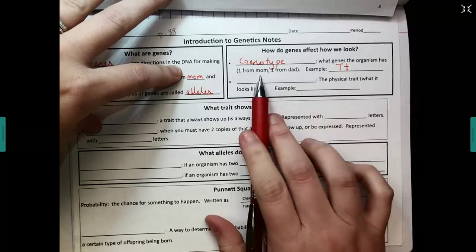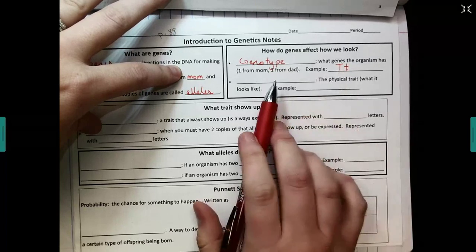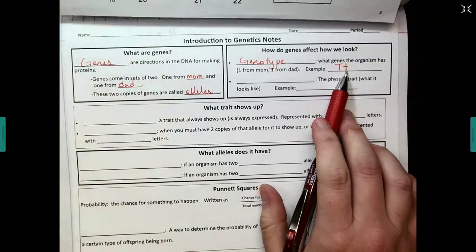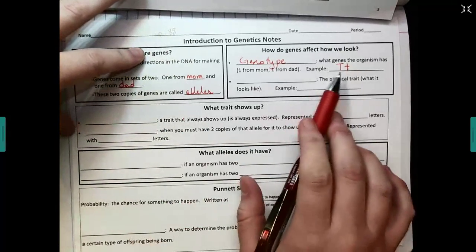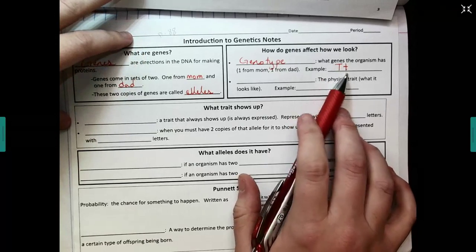Maybe mom gave me an allele that would make me tall, and dad gave me an allele that would make me a little bit shorter. It's the same gene, just a different version. So I got two alleles, or two versions, of the same gene. In this case, maybe we're talking about height.